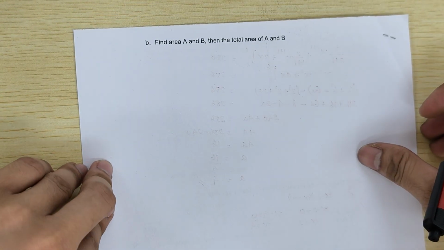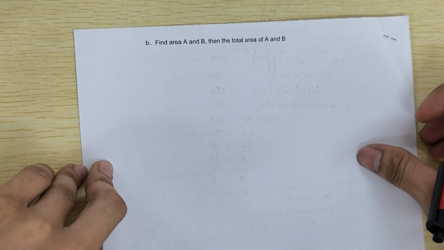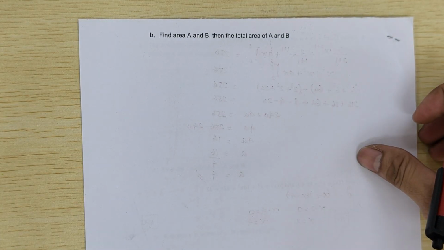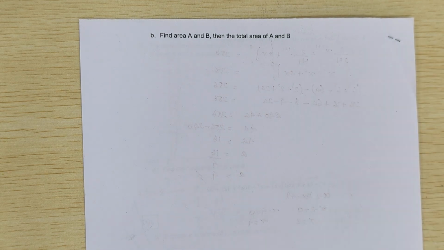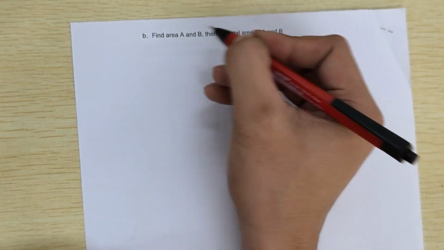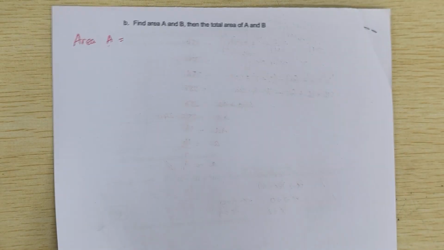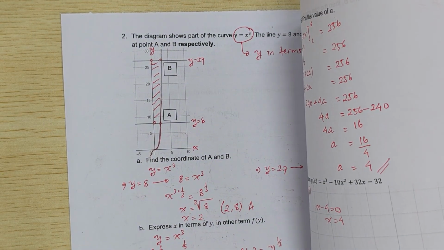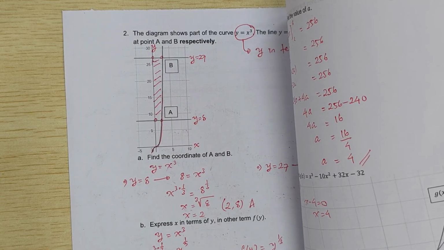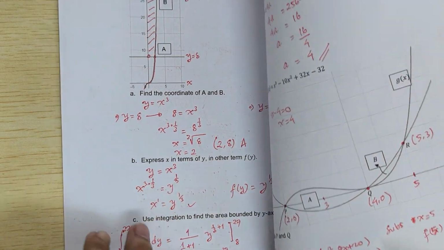The next one. Find the area of A and B, then the total area of A and B. To find the area of A and B, I already mentioned that you need to analyze the graph and judge the lines: which one is the top line, which one is the bottom line. For area A, the lines look like this one, yeah, area A.